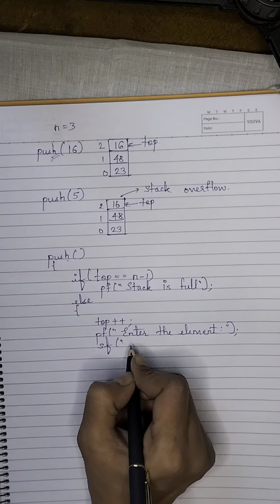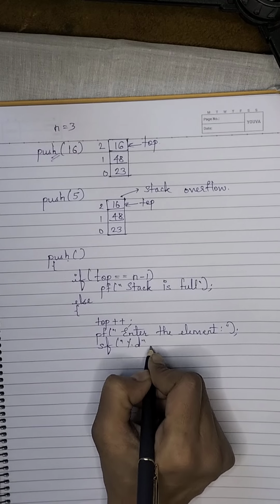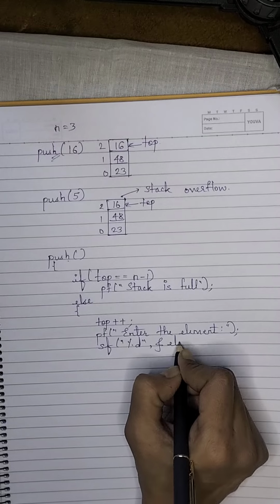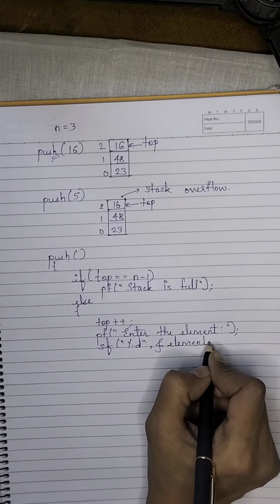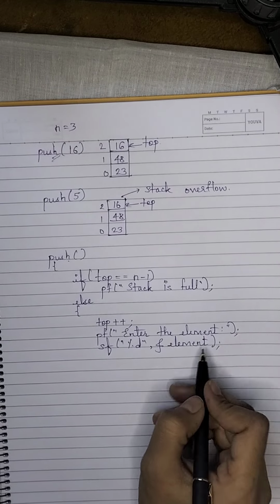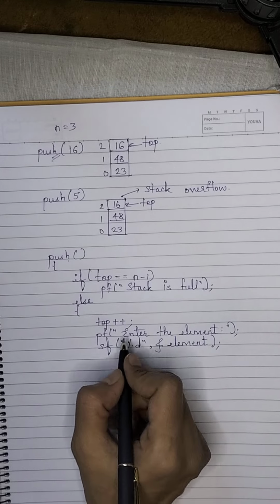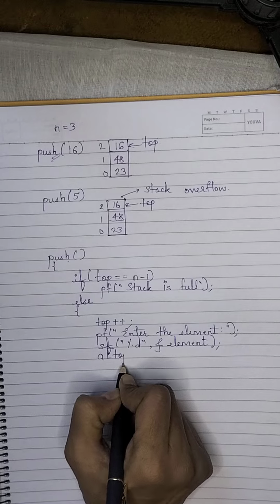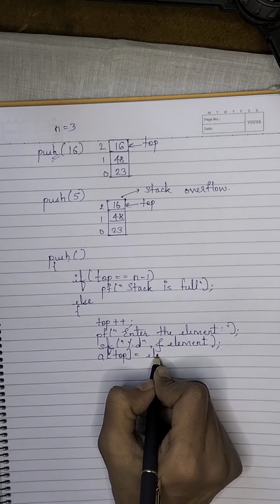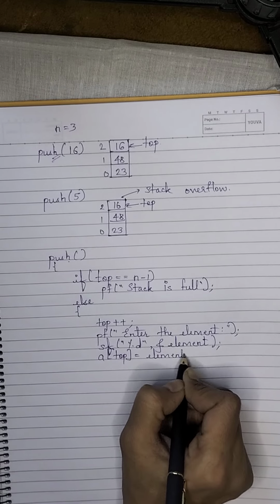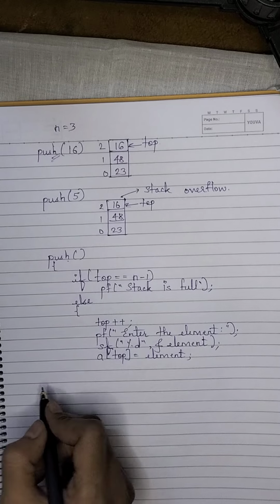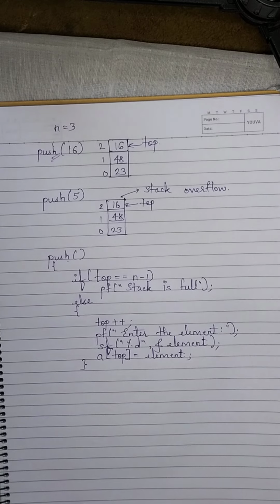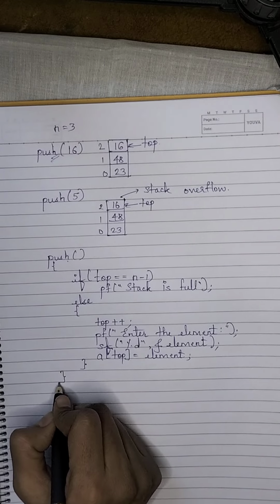For entering, you need to use the scanf function. So %d, ampersand, let the variable be element. Now assign this element to the top position of the stack. Let it be written as a of top equal to element. I am closing the else part and now I will close the push function.